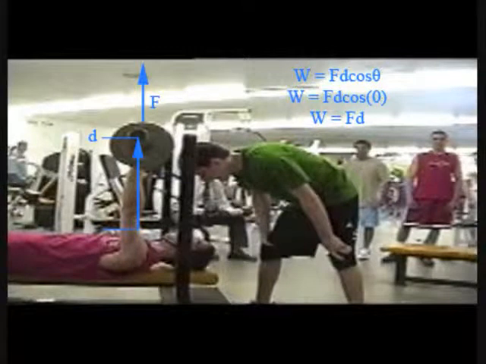To begin, when Ln lifted the weight, he exerted what we call work on the bar. We define work as the force on something times the distance it moved times the cosine of the angle between the force and distance vectors. In this case, Ln exerted a force F over a distance d, and since the force vector and distance vector point in the same direction, the angle is 0. The cosine of 0 is 1, so we can ignore that term, and we are left with W equals F times d.